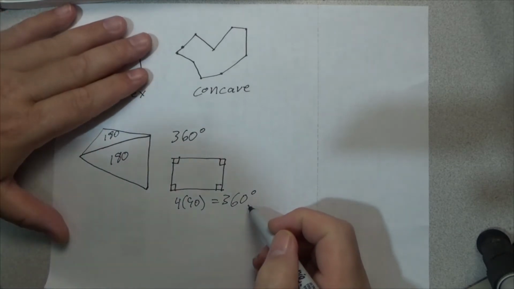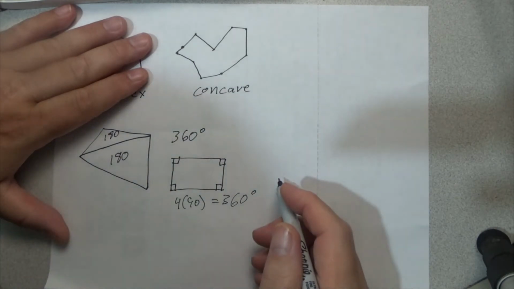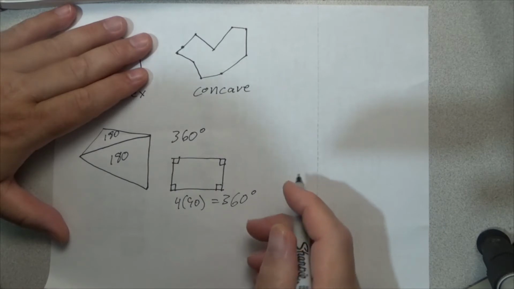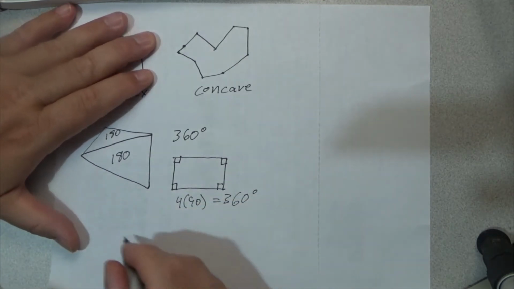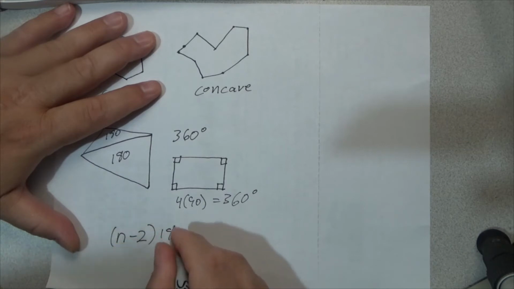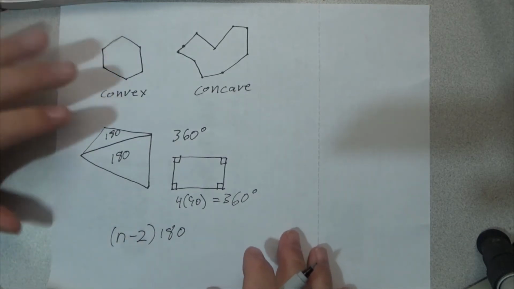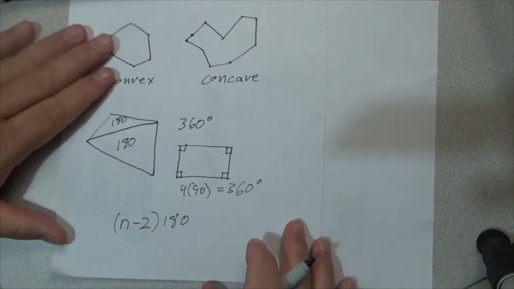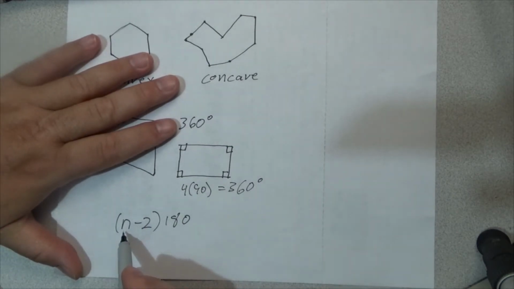Okay, so you see near the top of page 601 in the blue box, it says the sum of the internal angles of a polygon can be found by this equation, which would be n minus 2 times 180. Okay, so let's test this on two polygons where we know what the answer is supposed to be to make sure it works. So this n represents the number of sides of the polygon.